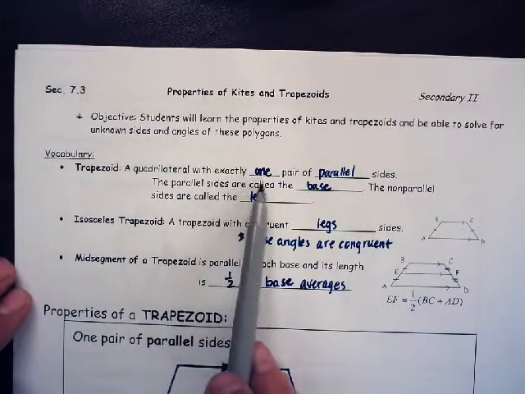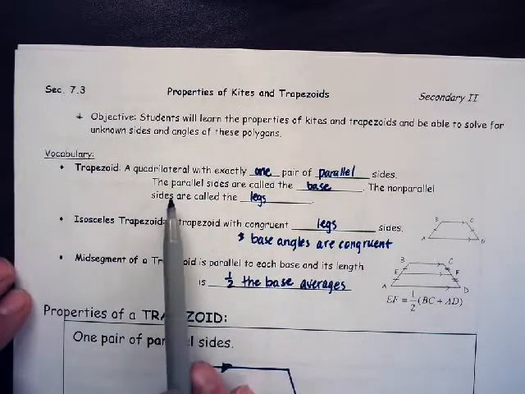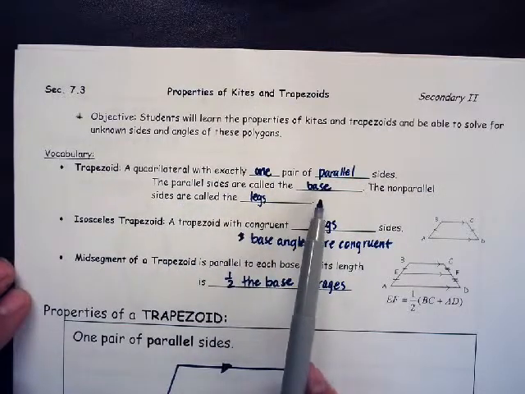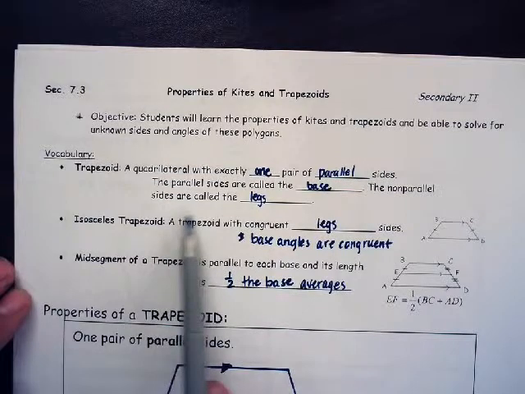This part is important: exactly one. It cannot have two. Okay, the parallel sides are called the base, or bases. The non-parallel sides are called the legs.